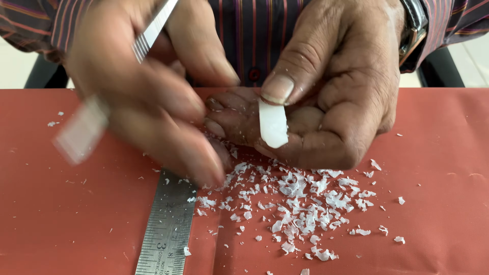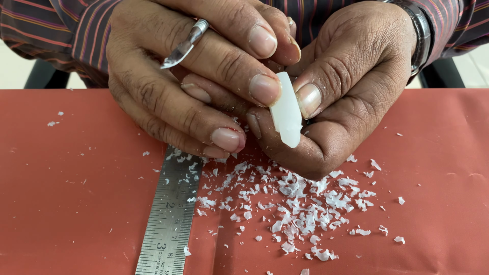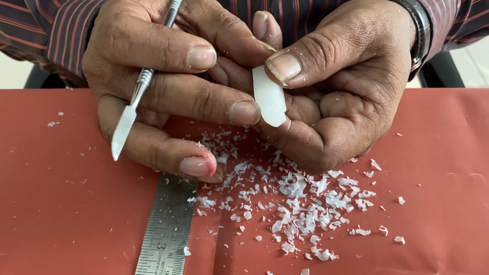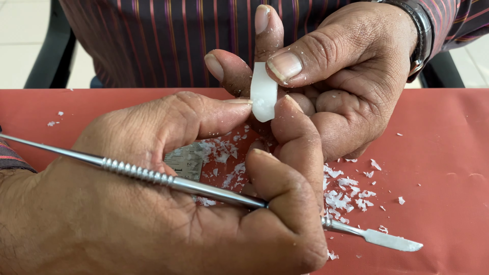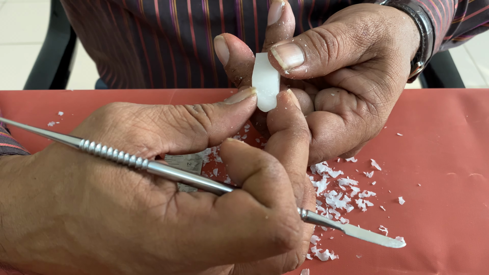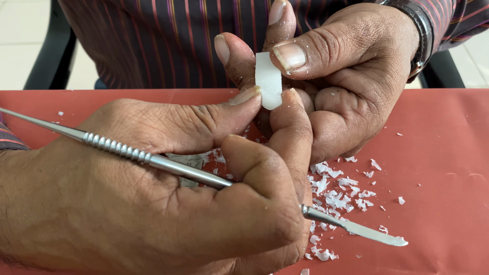So almost done. Now you can see the trapezoid outline, crown convexity, crest of curvature, and almost equal labiolingual diameter, which is 7 or 8.